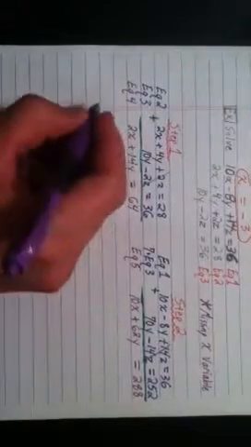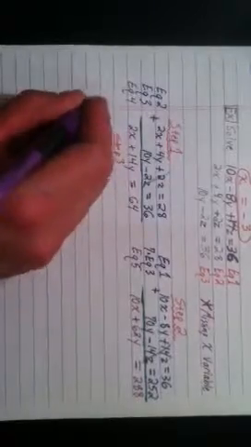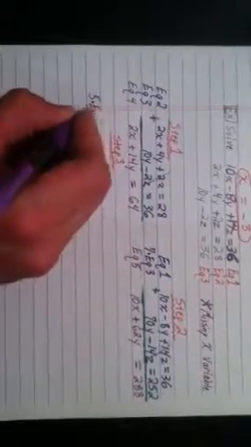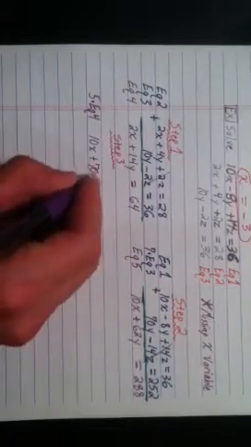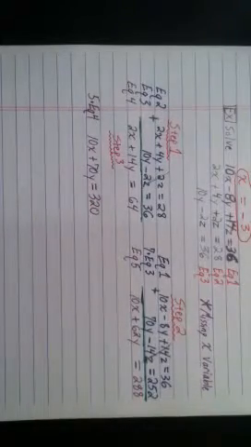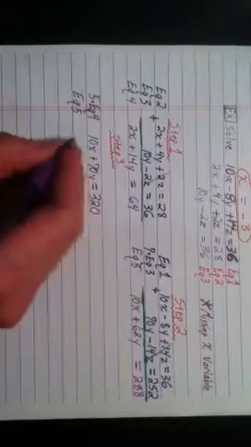Okay, so we have 5 times equation 4. It's going to give us 10x. 5 times the 14y is going to give us 70y. 5 times the 64 will give us 320. And then just keep equation 5 as it is: 10x plus 62y equals 288.